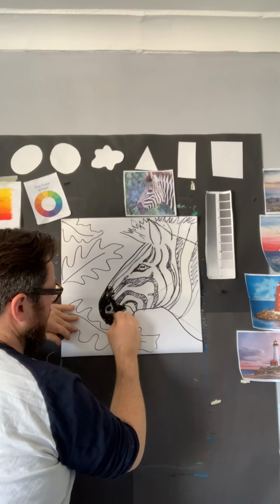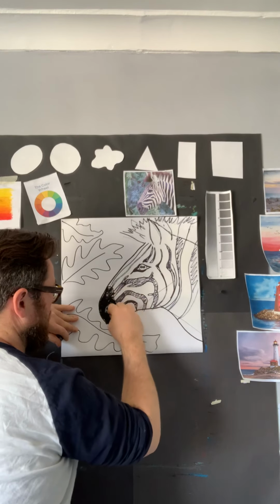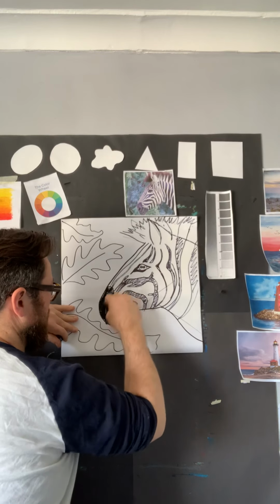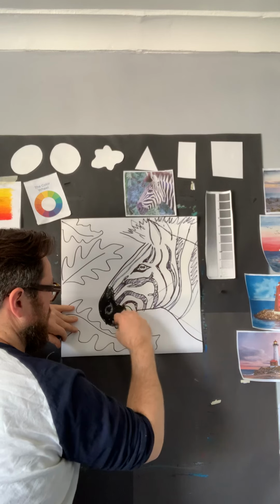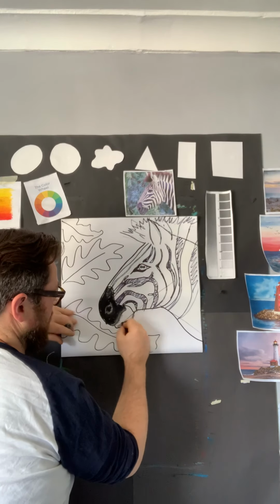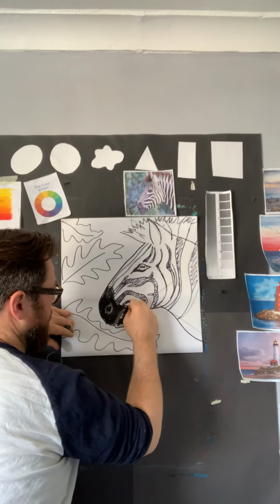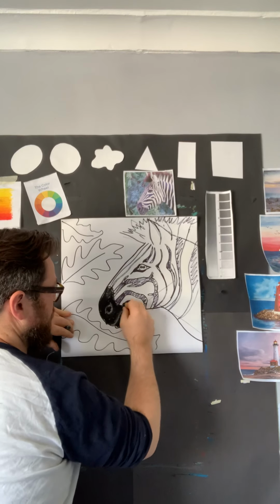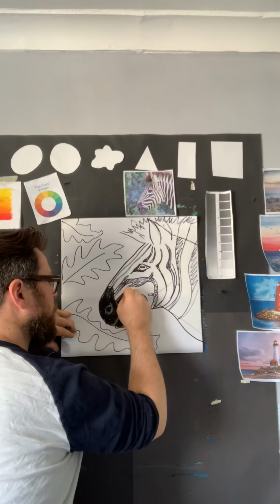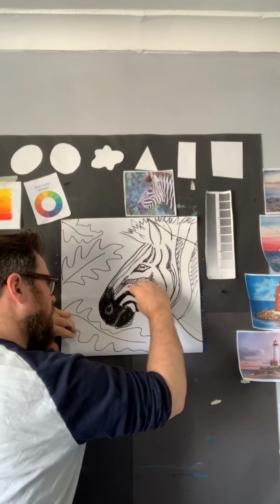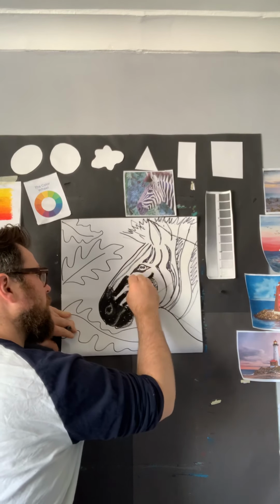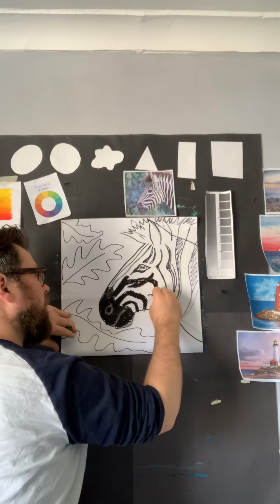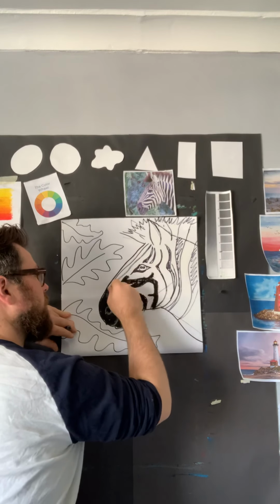So I'm going to use the grey then to mix areas on the face of the zebra. And then I will draw in the detailed shapes on the face.